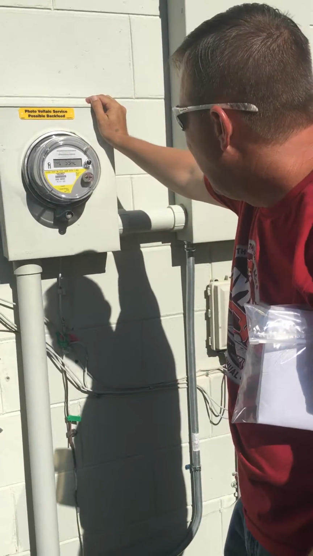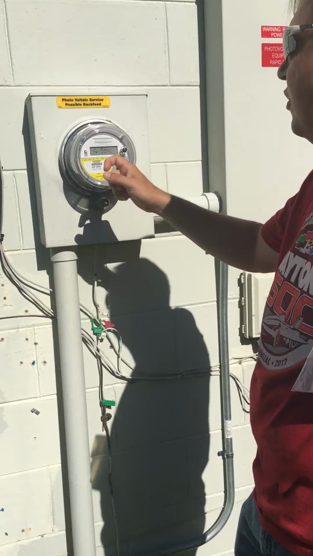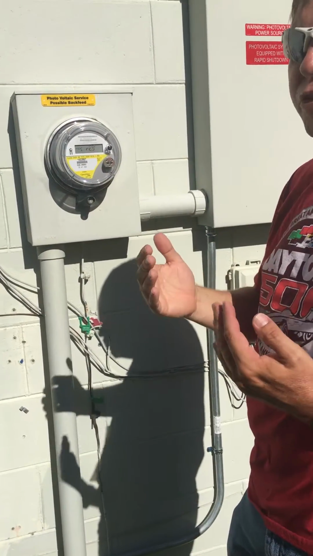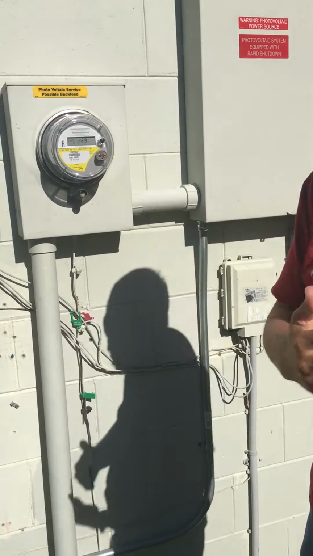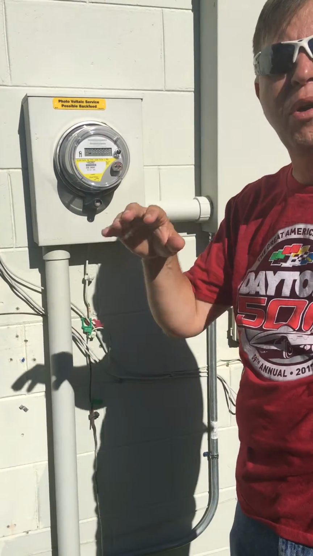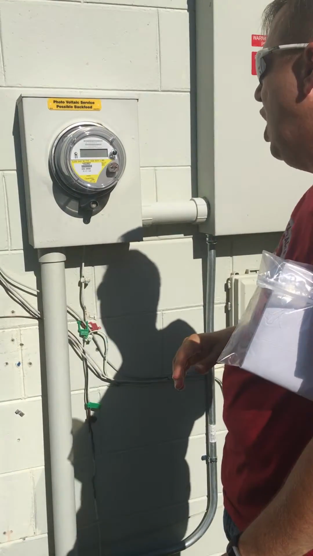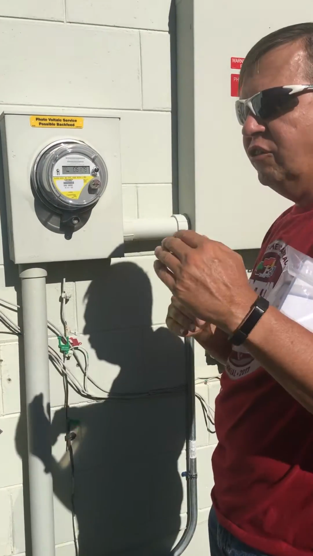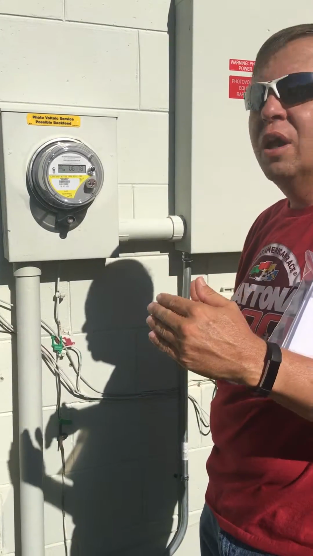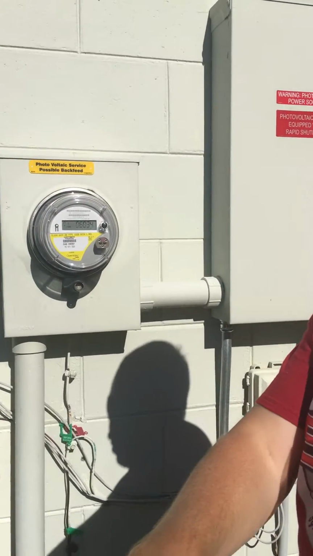Okay, so here is the Duke Energy meter. On the Duke Energy meter, all the solar net meters operate about the same way, but the way they display the numbers is different from OUC, Seco Energy, and FPL. But basically, there are two sets of numbers that we're looking for. How much energy am I buying? How much energy am I selling?